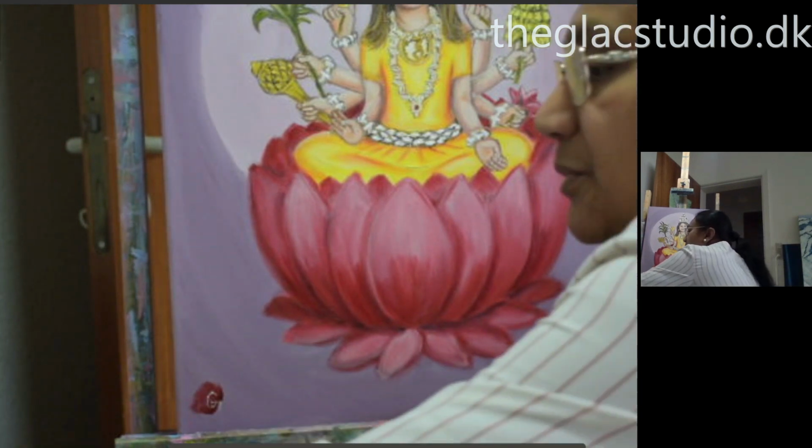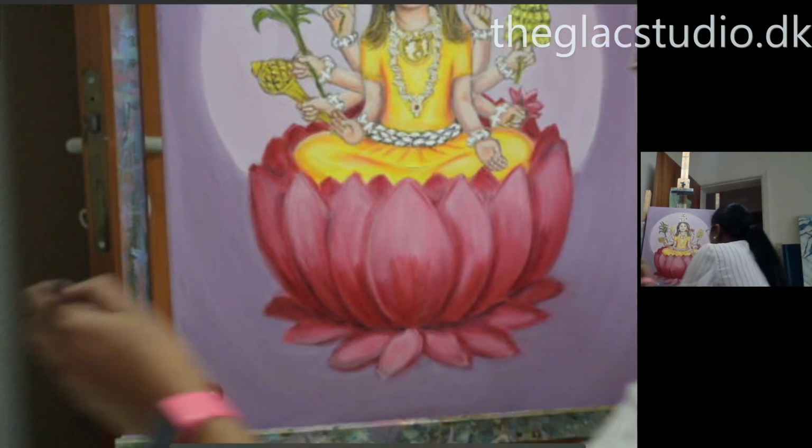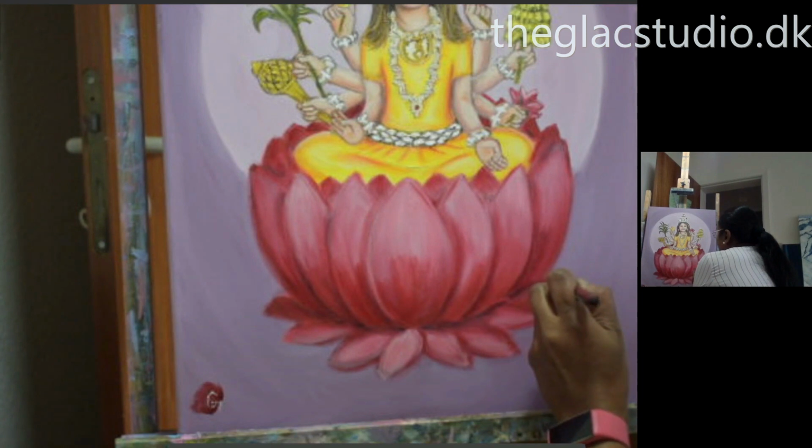So I'm just sharpening the edges of my lotus flower because some of them are slightly blurry.